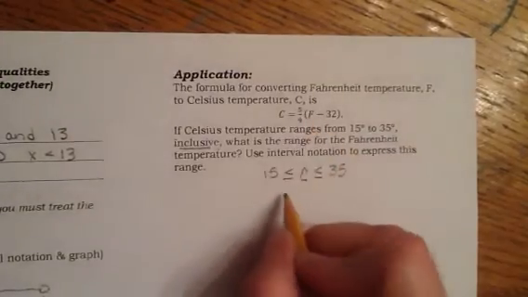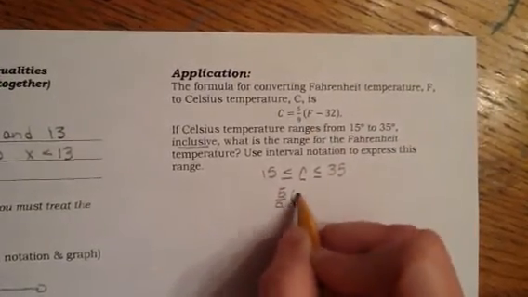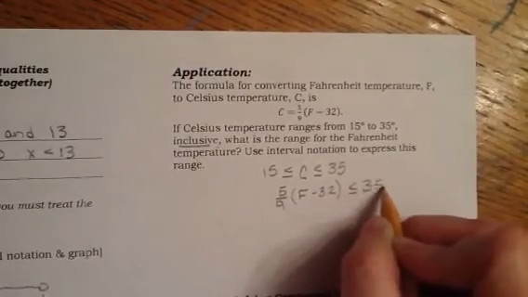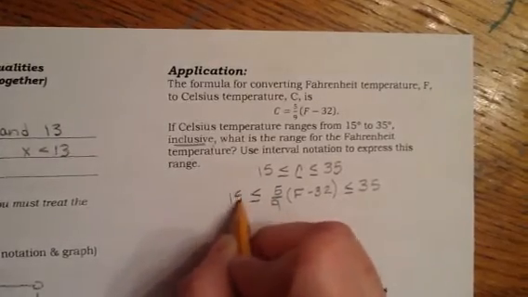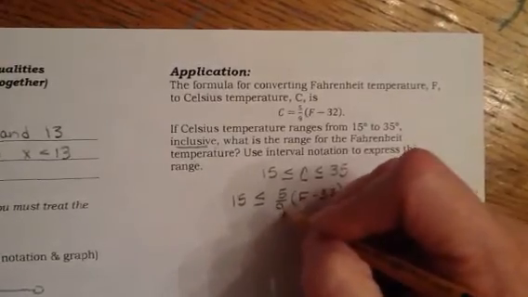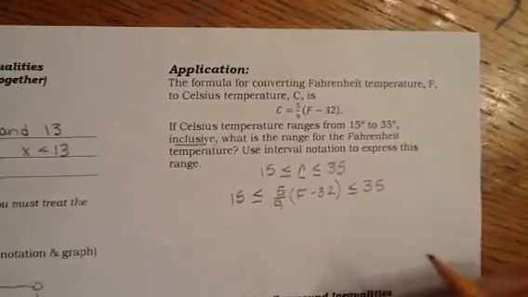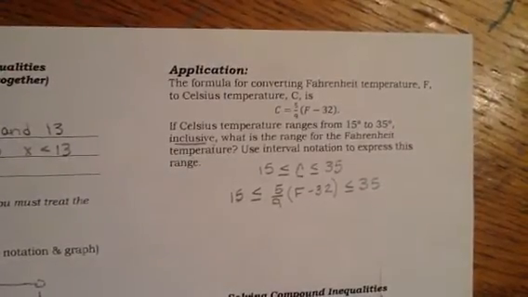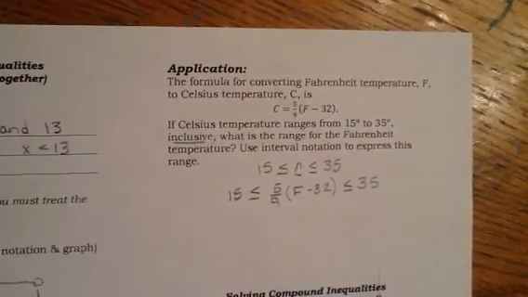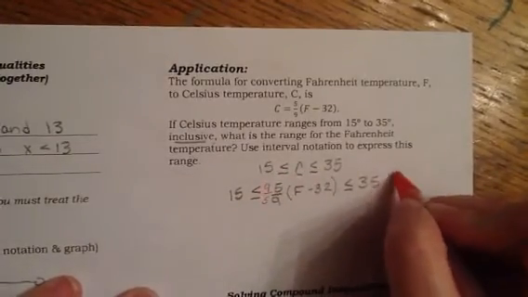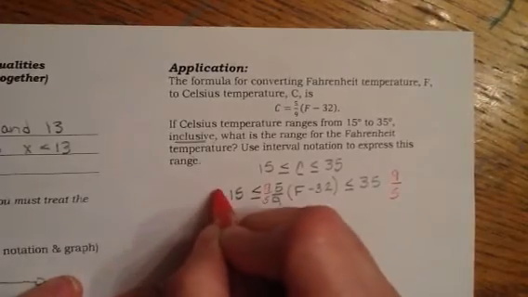So the formula for Celsius is 5 ninths times F minus 32. So that goes in the middle. Now, a shortcut to get rid of this 5 ninths: we could distribute it and all of that, but to get rid of a fraction, you multiply by its reciprocal. So if we multiply by the reciprocal, the reciprocal of 5 ninths is 9/5. So if we multiply by the reciprocal there, we're going to do that to both of these also.